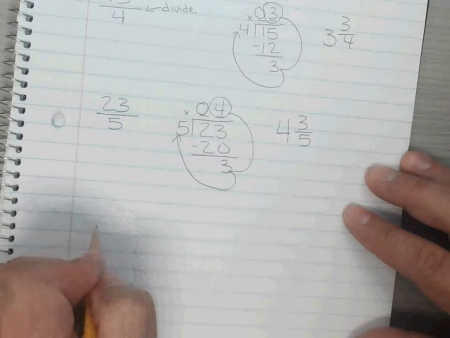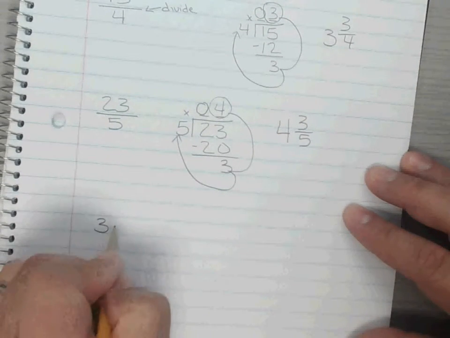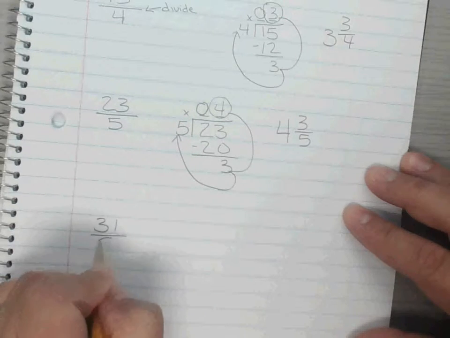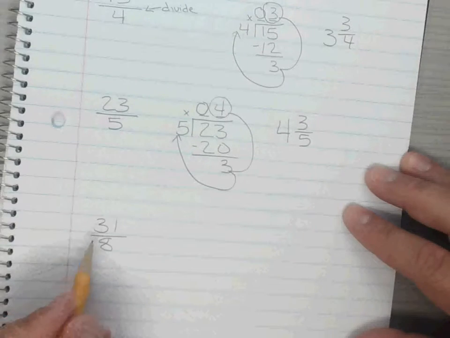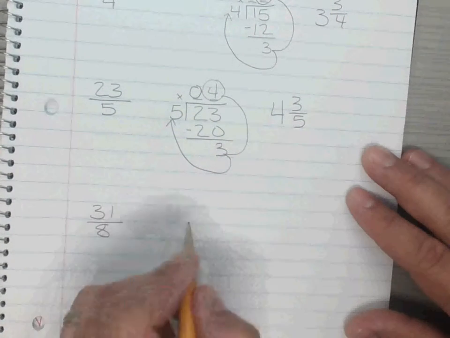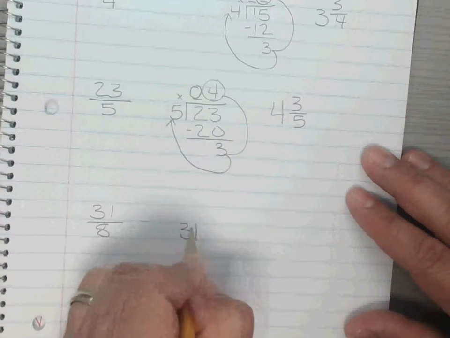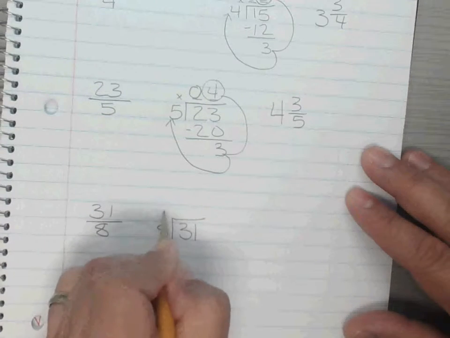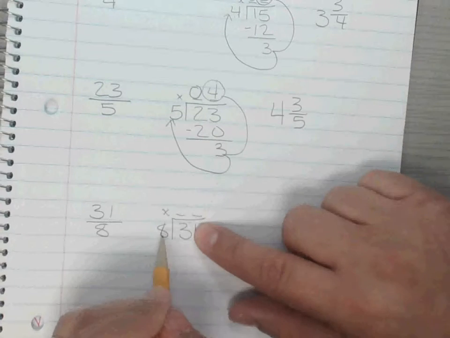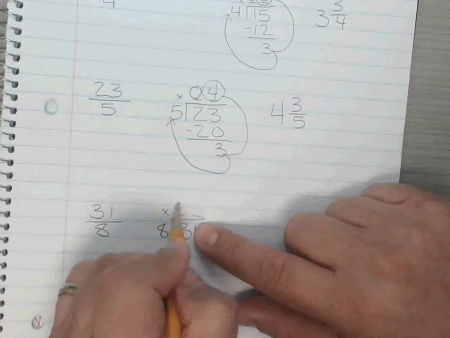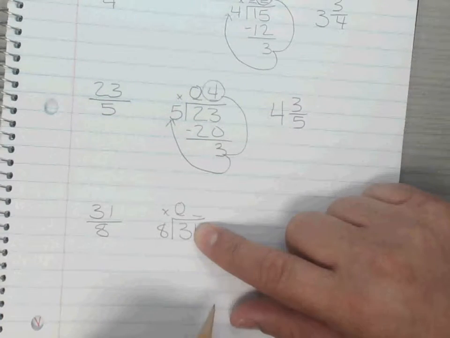Let's do 31/8. Let's try 31/8. Again, it's a division problem. So we're going to do 31 divided by 8. We'll set it up like this. We know that 3 cannot be divided by 8, so it's going to work 0 times.